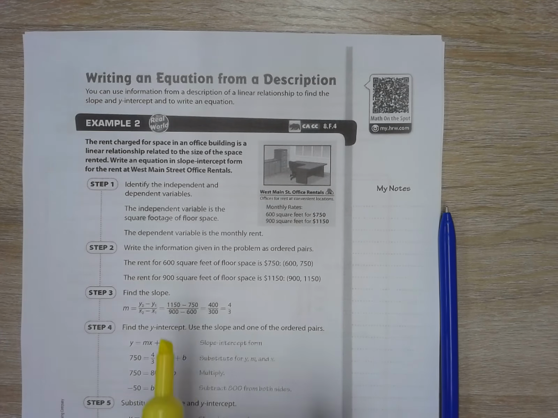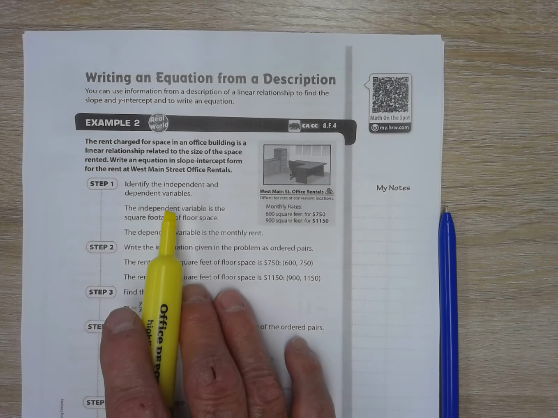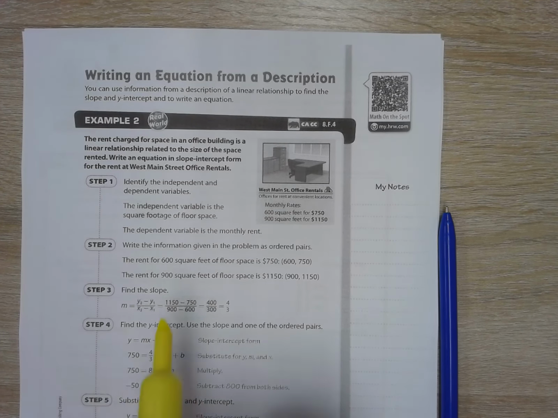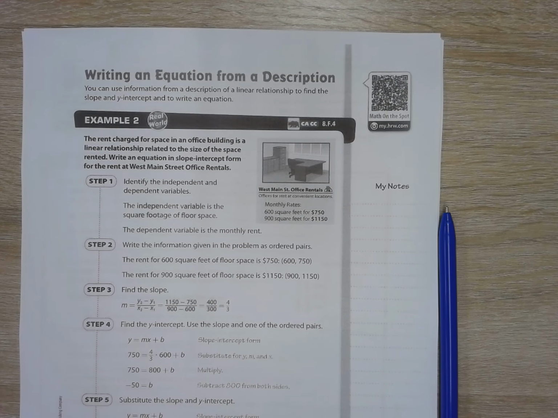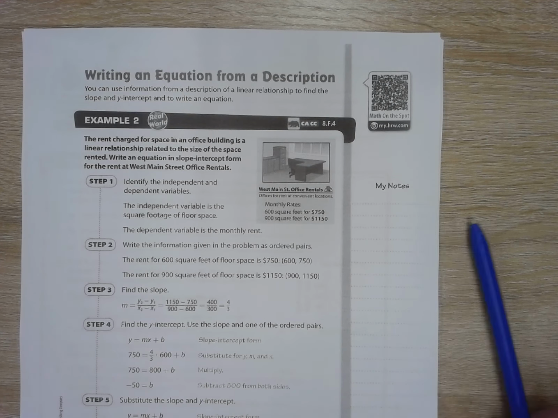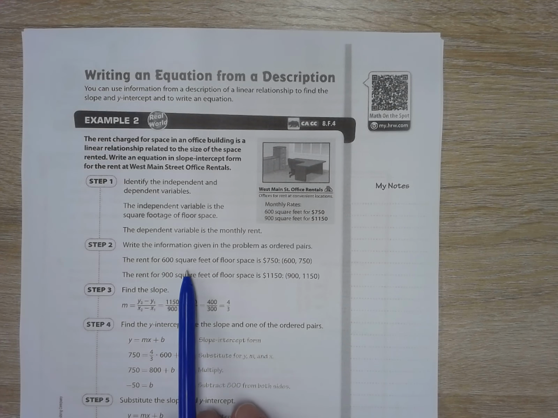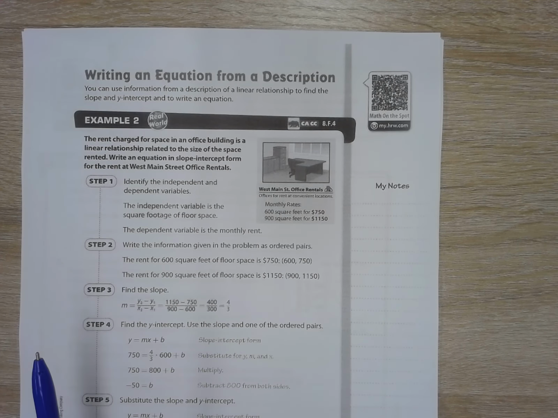Okay? First of all, you need to identify the independent and the dependent variables. The independent variable is the square footage of the floor space. Write the information given in the problem as ordered pairs. So the rent for 600 square feet is $750.